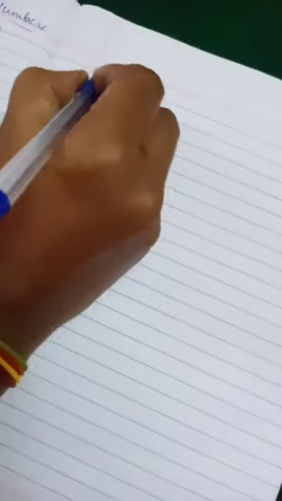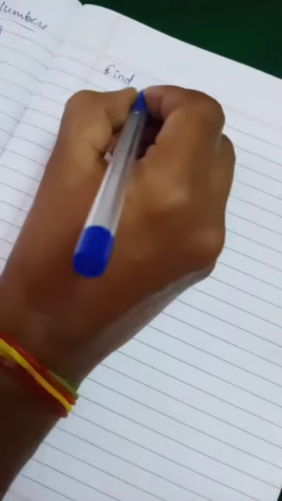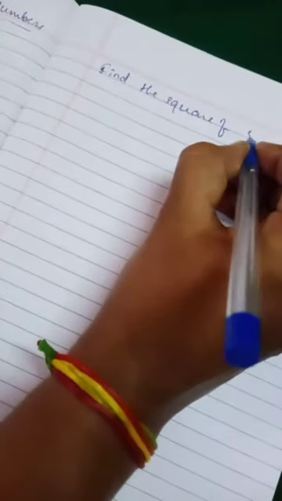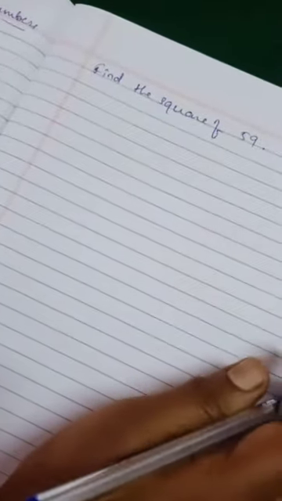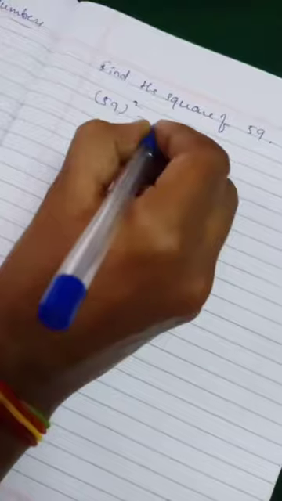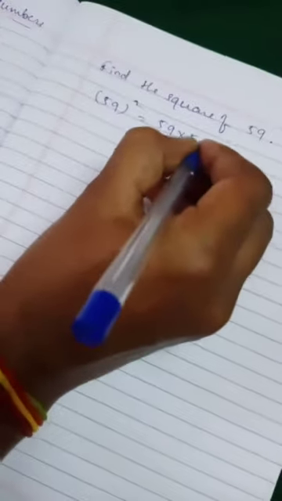Find the square of 59. So how do we find the square of 59? That is 59 squared, nothing but 59 into 59.